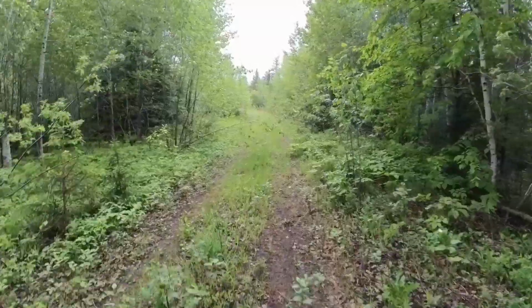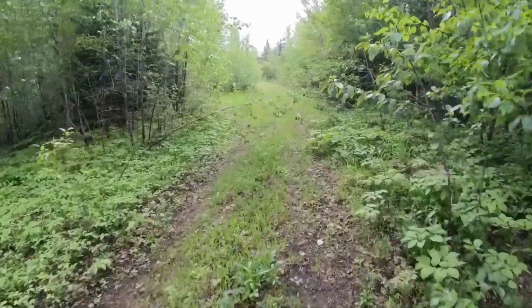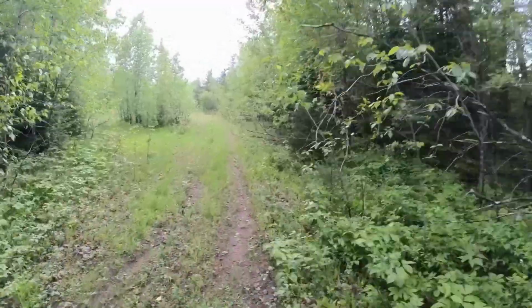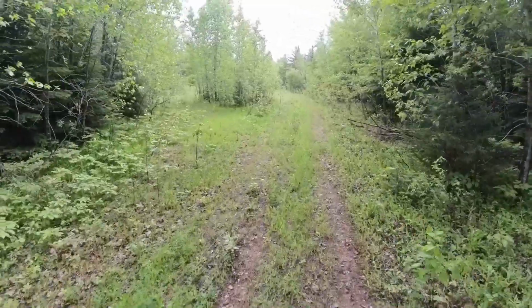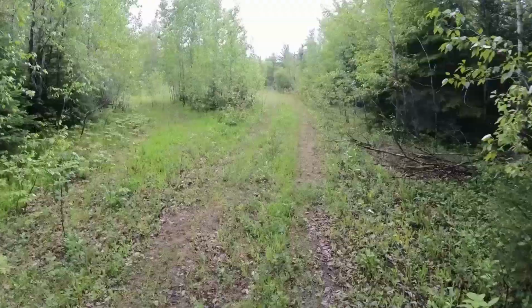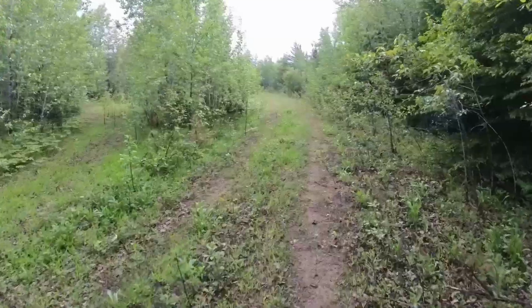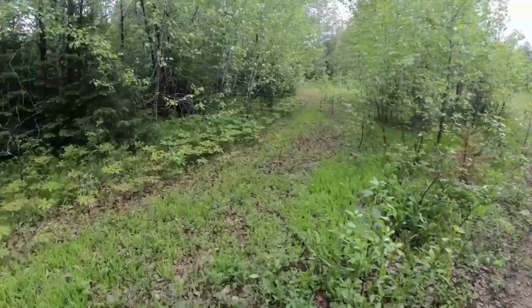So the strategy is to walk past the point of interest to see if the beachy stuff intersects this old road, and if not, we'll walk back and then take a beeline through the bush.